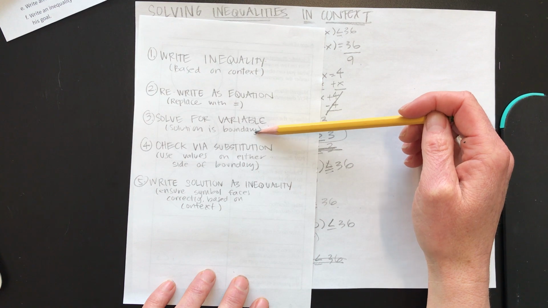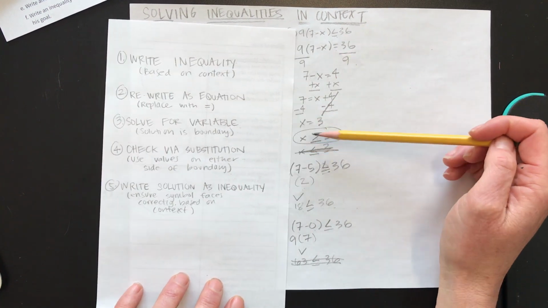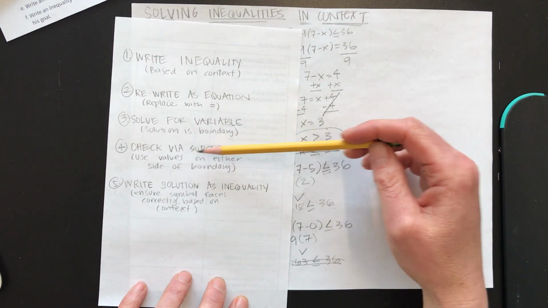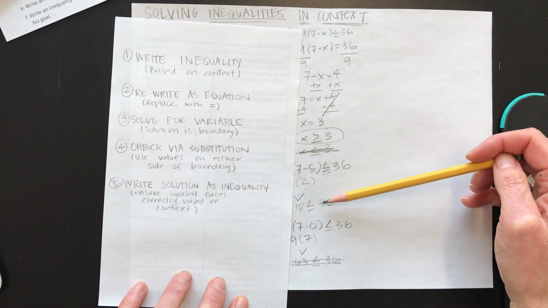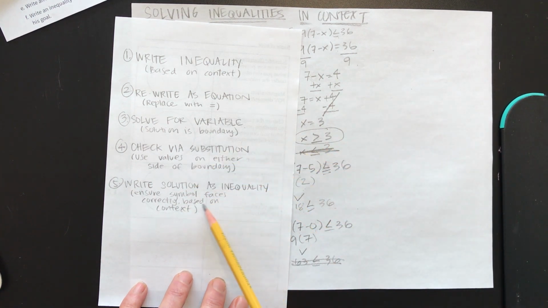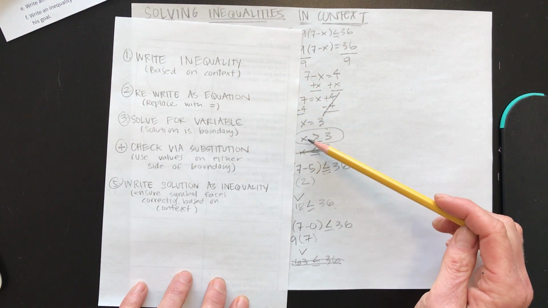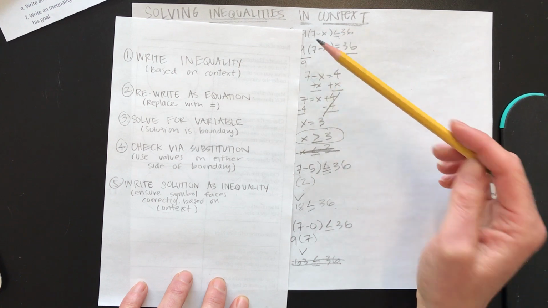And then to figure out which direction your inequality symbol should ultimately face for your solution, we are going to choose values on either side and substitute in. And then our final thing would be to write our solution as an inequality, ensuring the symbol faces correctly based on context. So this is again where I'd want to go back to my problem and ask, does this actually make sense with whatever my problem was?